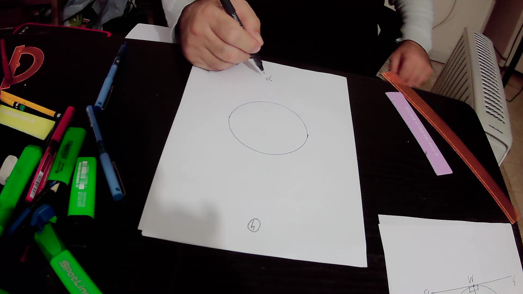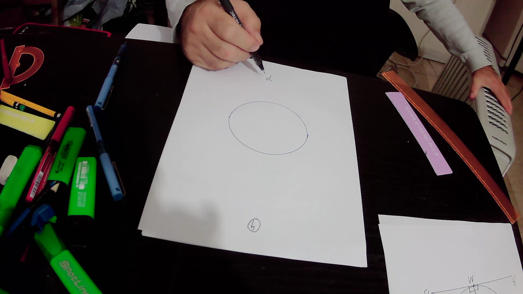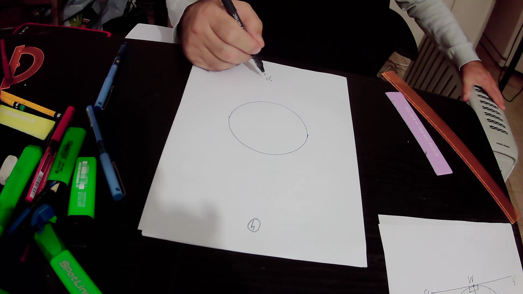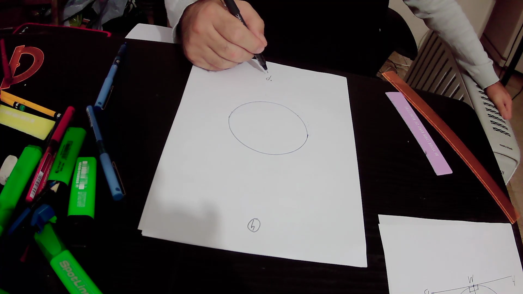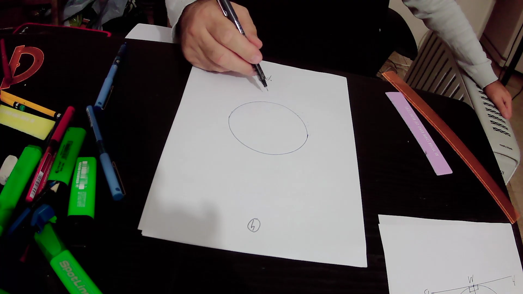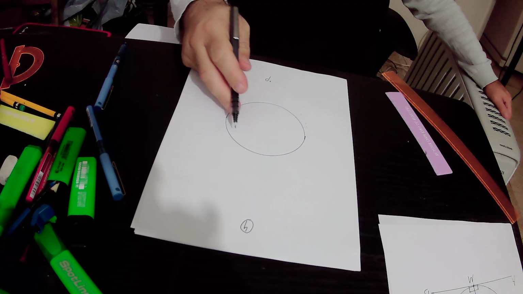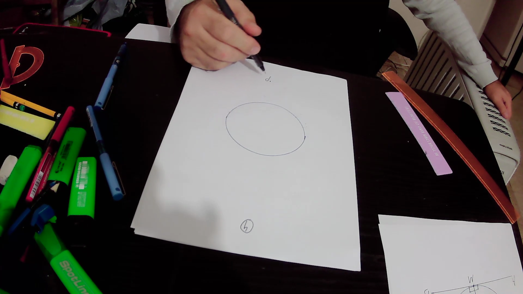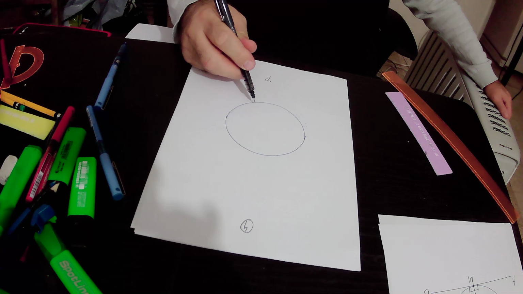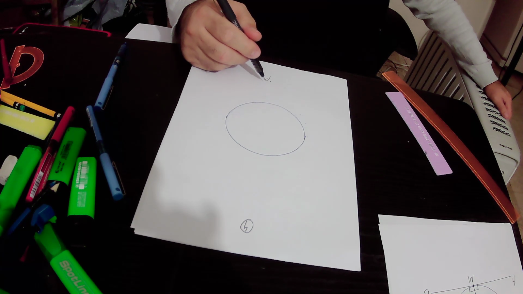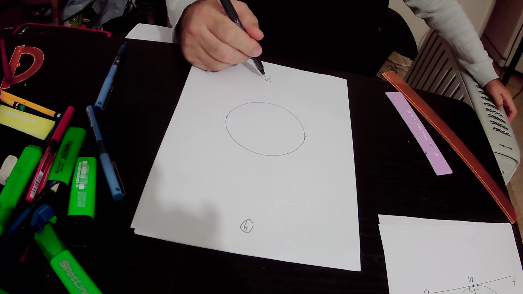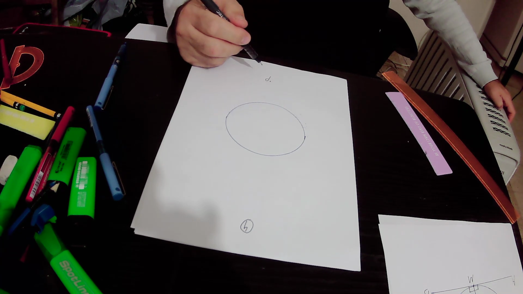Why is point P an external point of this circle? Because point P is not located inside this circle nor on this circle, but it is located outside this circle. Therefore, it is defined as an external point of this circle.